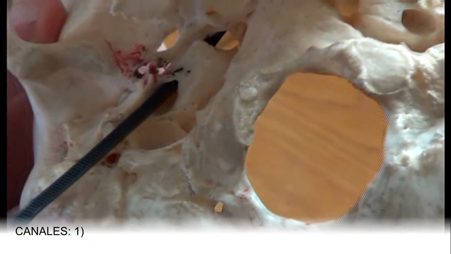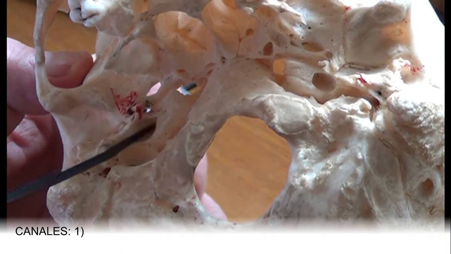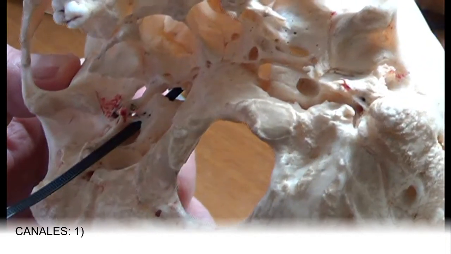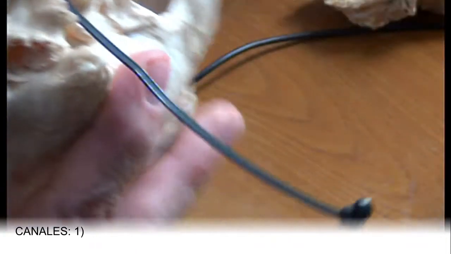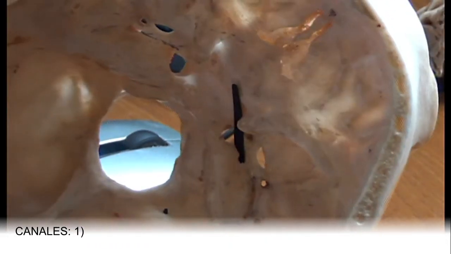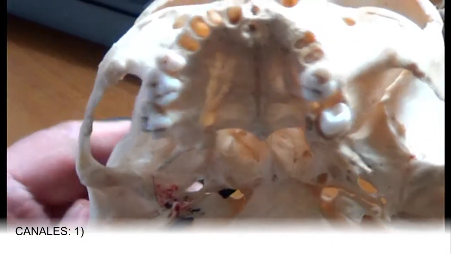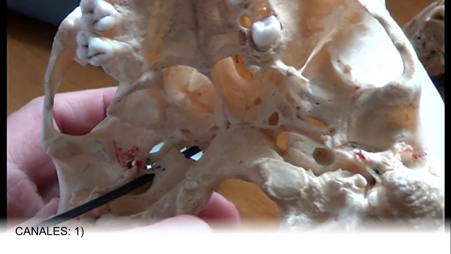I'd like to demonstrate on this skull that my pointer begins here in foramen caroticum externum, and then we can find it internally here. So this is canalis caroticus.